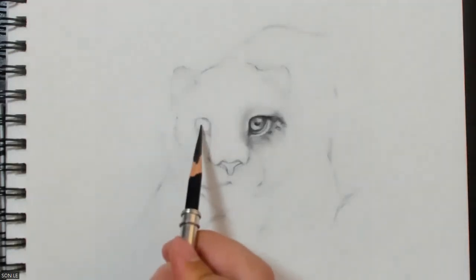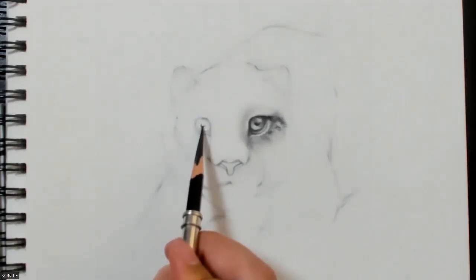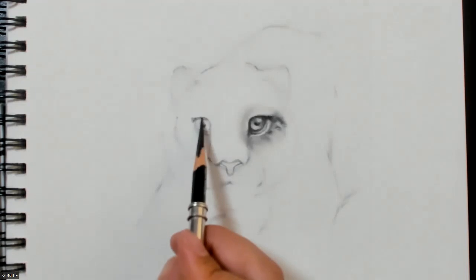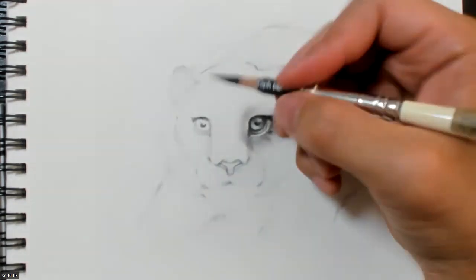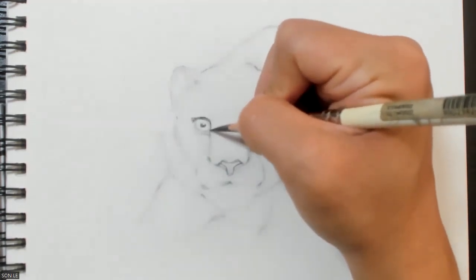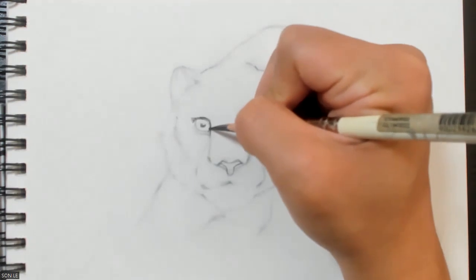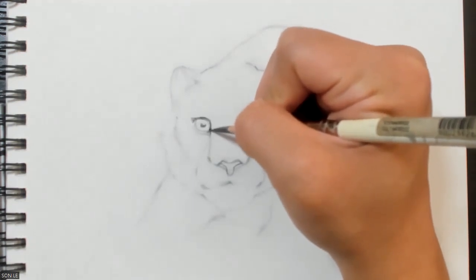We do the same thing: we use curved lines to shade the pupil of the eye first. And then we use curved lines to shade the outline of the eye. You have to look at the reference frequently in order to compare your sketch with the reference.